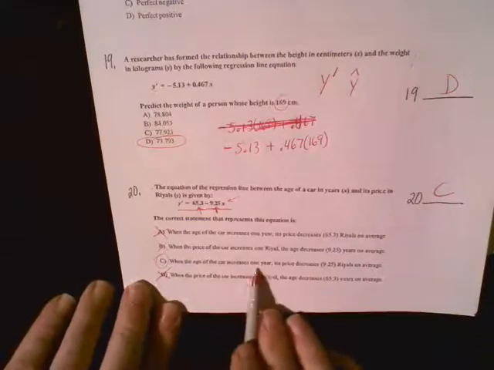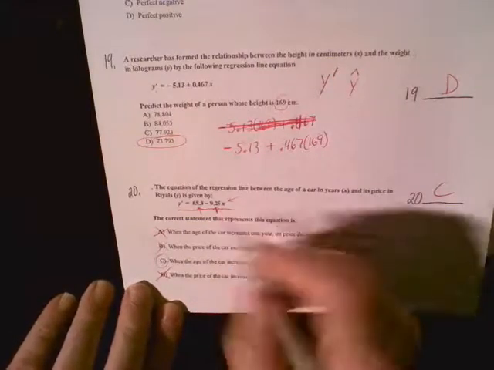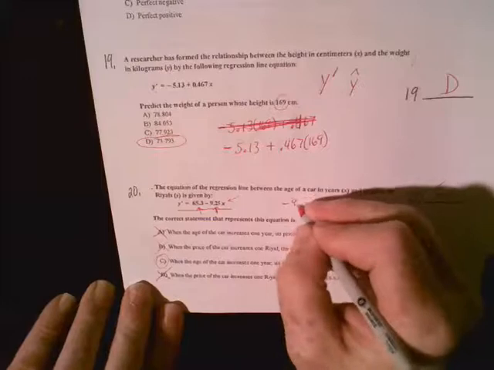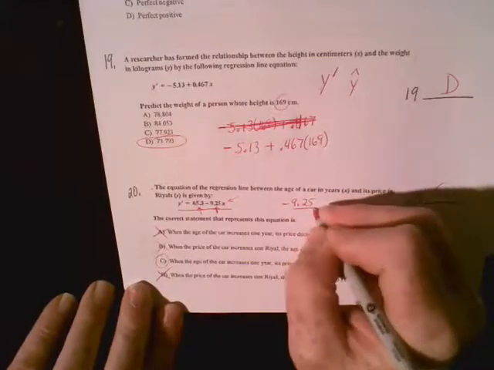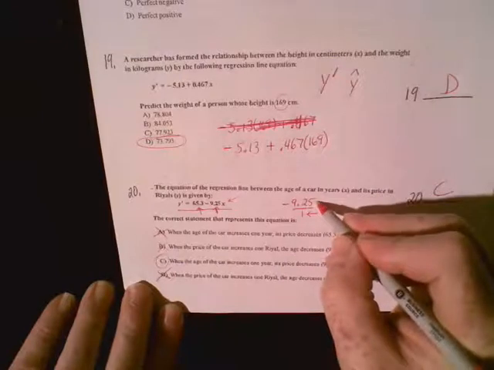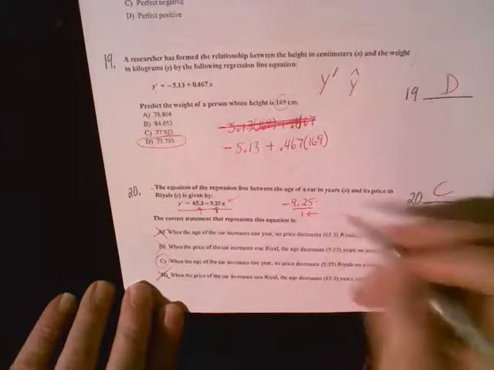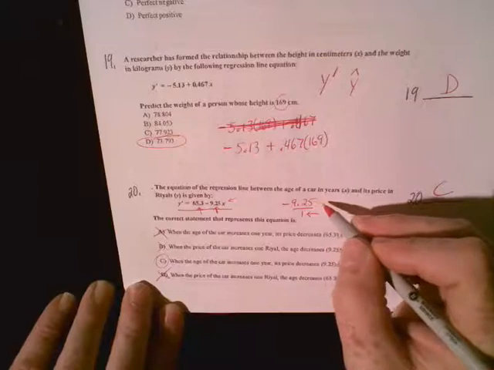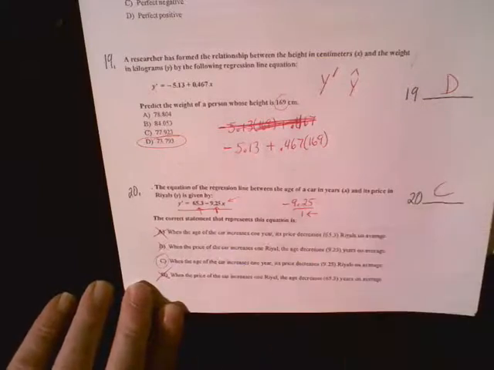When the age of the car goes up 1 year, that's what this slope's telling you. 9.25 compared to 1. When X goes up 1 year, the price of the car is dropping 9.25 reals. So that's just to check.